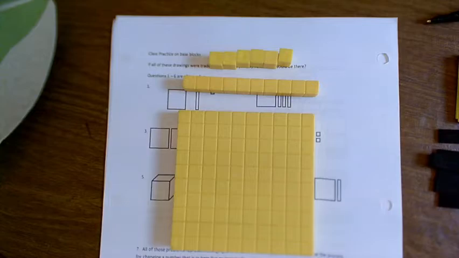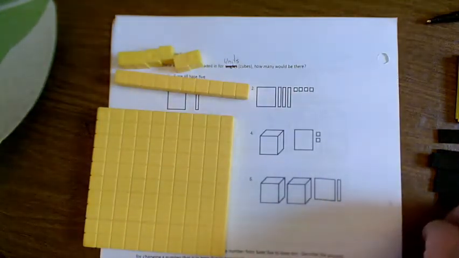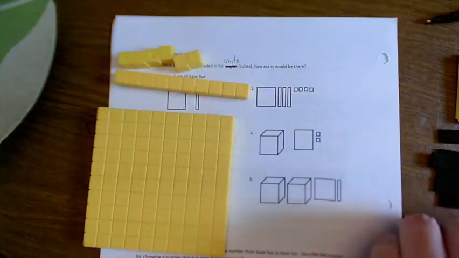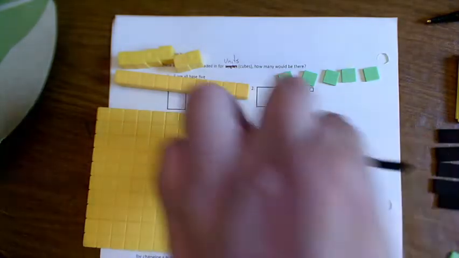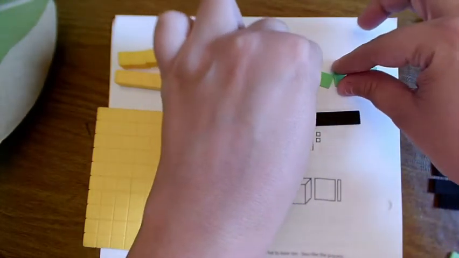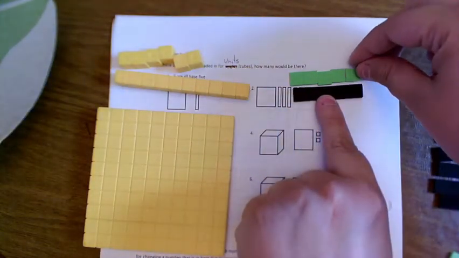We have these base blocks in all different types of bases. Let me push these to the side a little bit and show you we also have them for other bases. I believe these are base 5 blocks, but we start with the units. The way we can tell is if we push these together, we should be able to make a long from them.